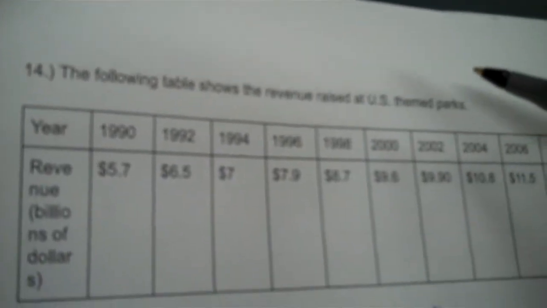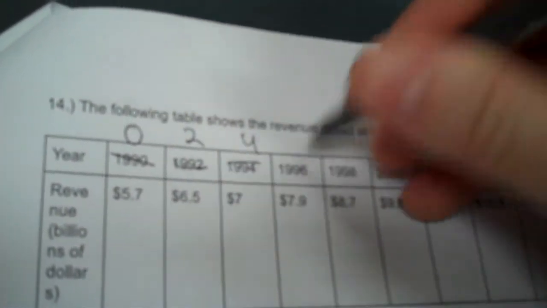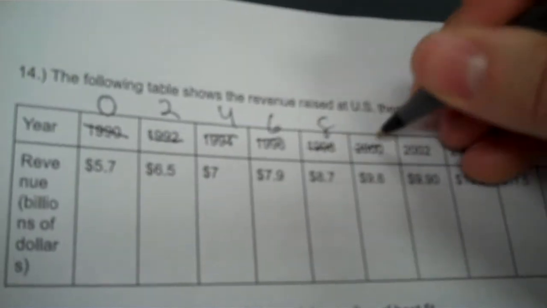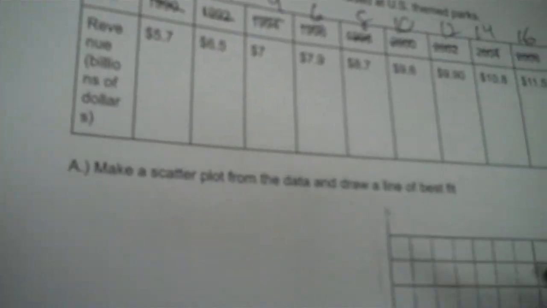Okay, I need to put on my paper what you have. 5, 0.5 up there in the corner. Okay, the following table shows revenue raised in U.S. theme parks. By the way, 1990 is 0. That's 2 then, 4, 6, 8, 10, 12, 14, 16. Okay. Make a scatter plot from the data and draw a line of best fit. So again, the years go here, that's your X. And then the revenue, the money, goes here.